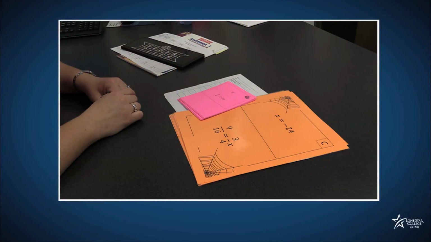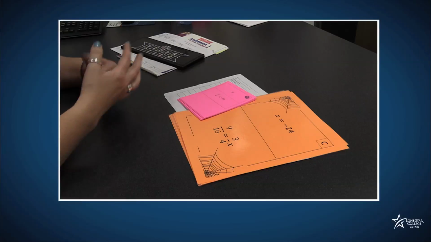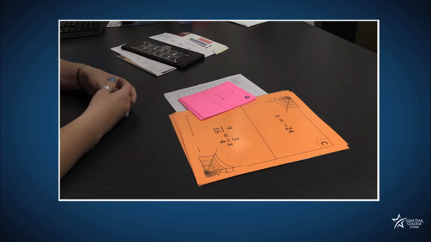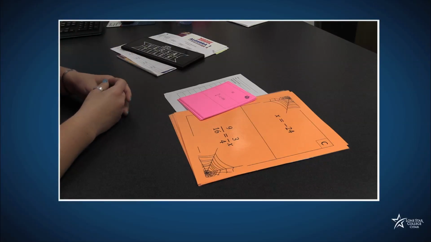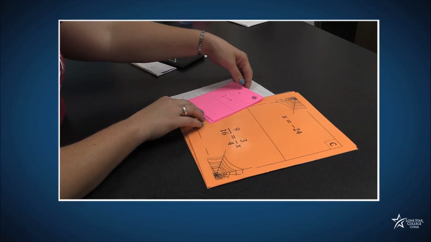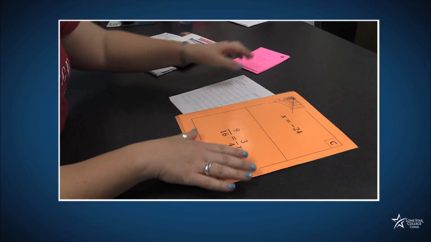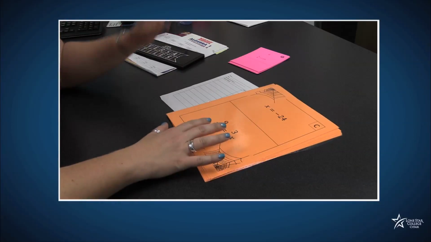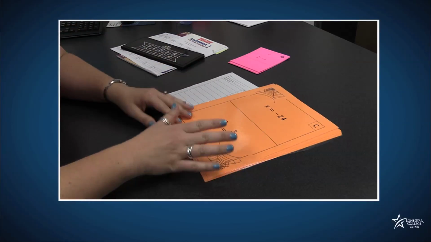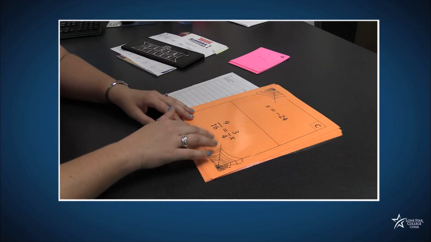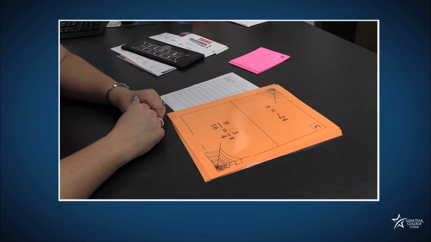They work well for math or science or any time you need the students just to practice whatever skill you're trying to teach them. So the first one here, I have two different versions of it. The larger version is for putting these all over the classroom. It's called a circuit or a spider web or a scavenger hunt. It has a lot of different names.